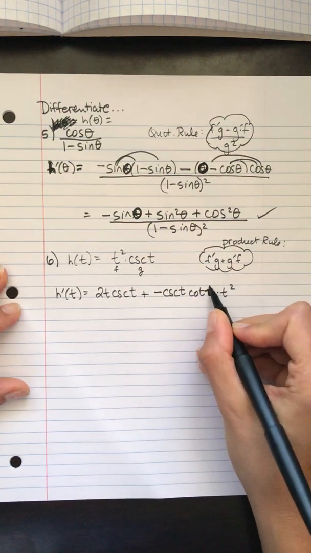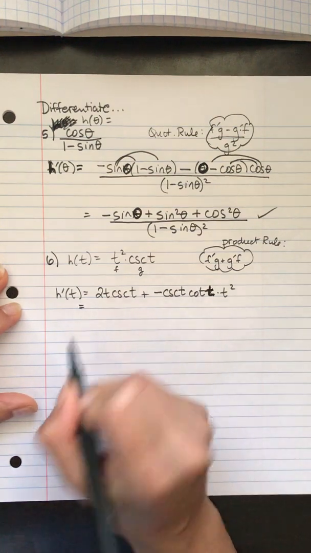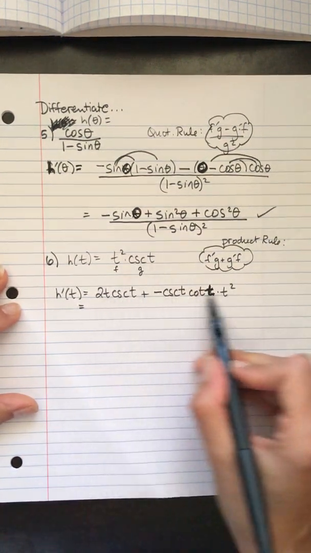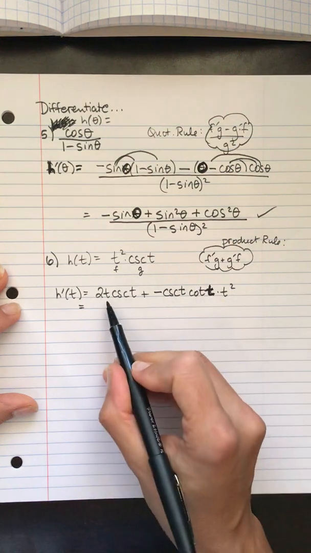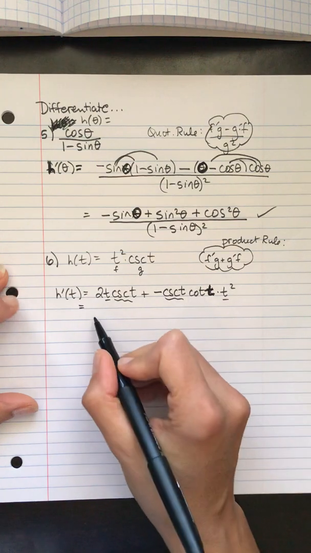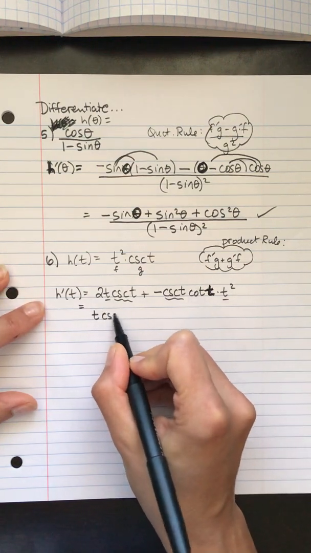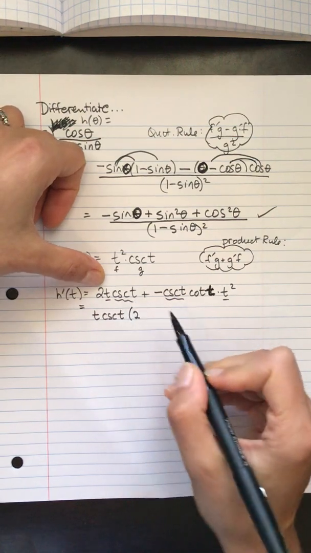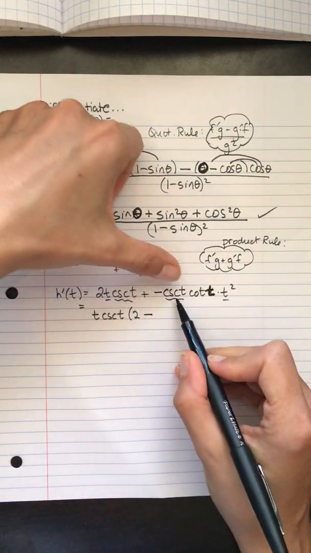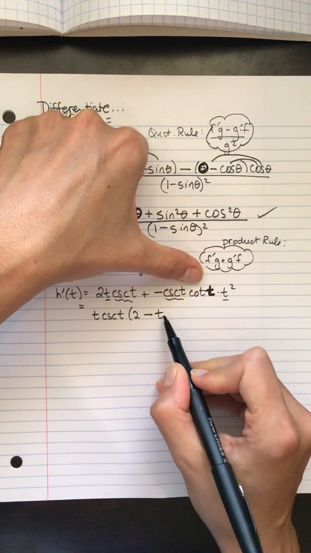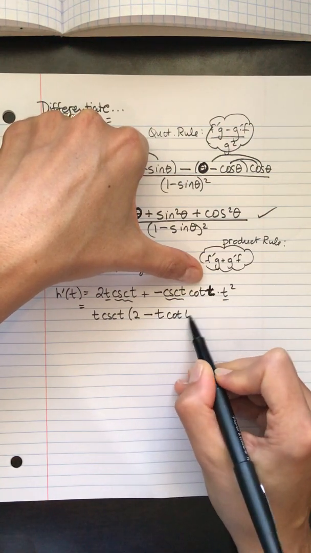Ugh, my x's and my t's. So I'm going to write this out. I think it's factorable, so I'm going to factor it if I can. There's a t and a cosecant I can take out. So I'll go t cosecant t parentheses, leaving me with just 2 minus, I factored out a cosecant, I factored out a t, so there's still a t here, cotangent t.